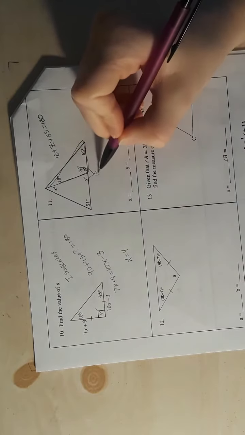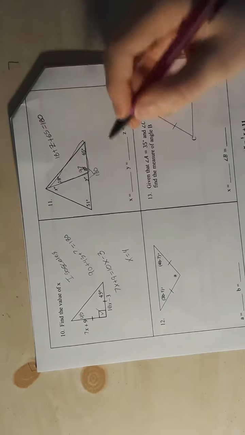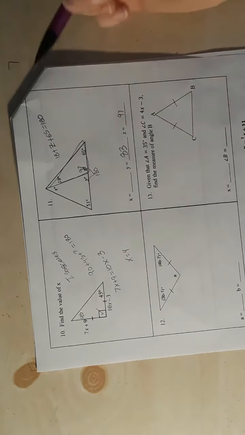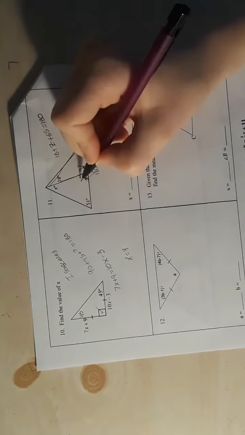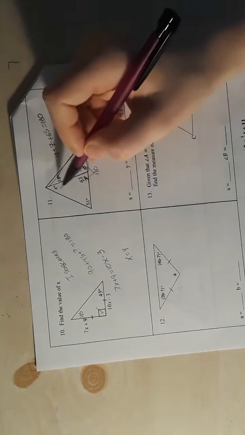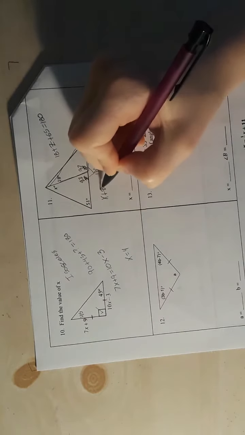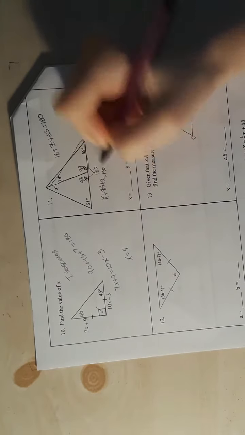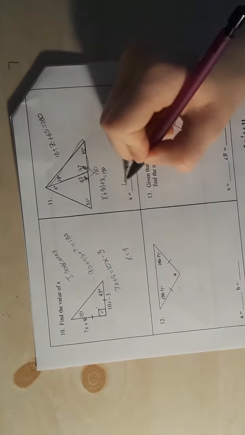So these two are a linear pair, which means they add up to 180. So that makes y equal to 83 when you subtract. And then because this is now 83, to find x, you can do the triangle sum theorem just like we did for z. You can say x plus 83 plus 51 is equal to 180 using the triangle sum theorem. And then when you solve, you should get 46.